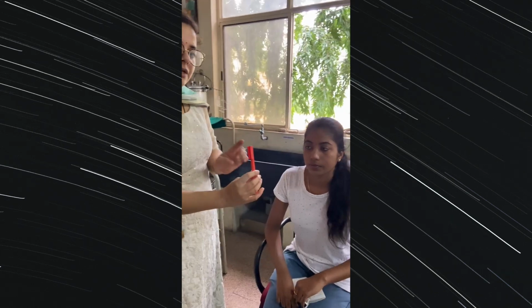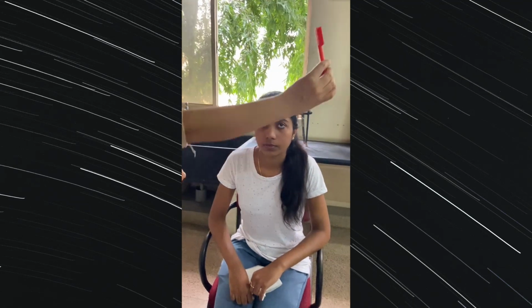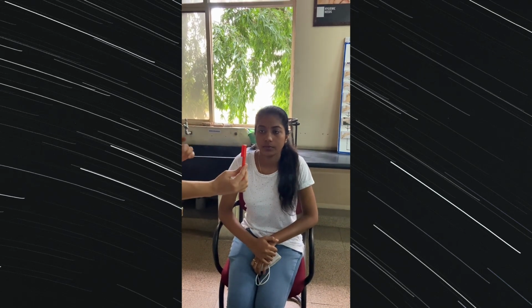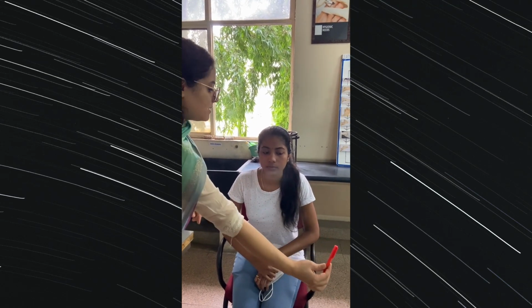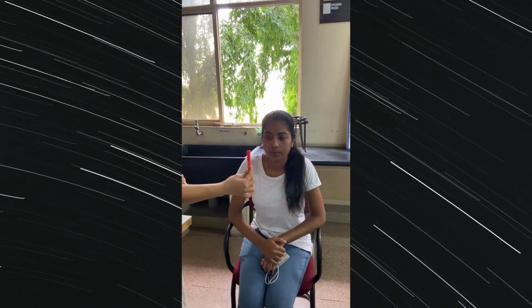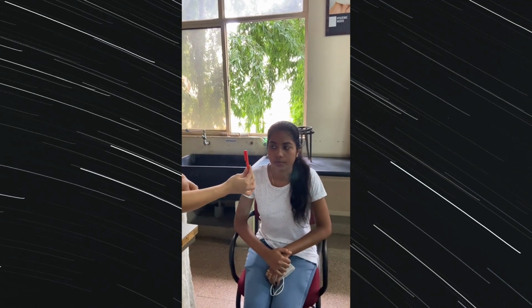So now I'm going to put this pen in the upper side, then in the right upper side. You don't have to move the head, okay? You have to keep your head straight, and wherever I'm putting this pen, you have to look, okay? So once again, you see, in the left upper side, then in the right upper side, then in the lower side, then in the other lower side, then in the left side, in the right side.